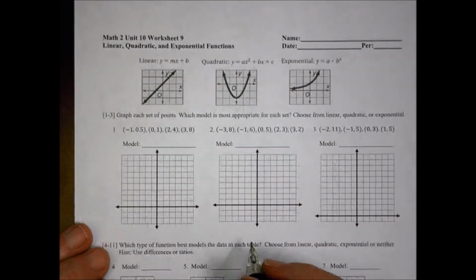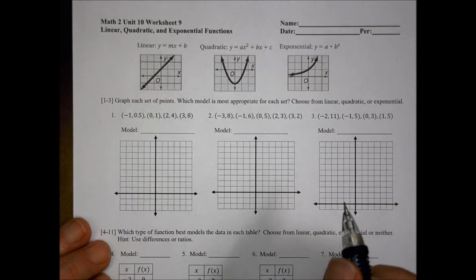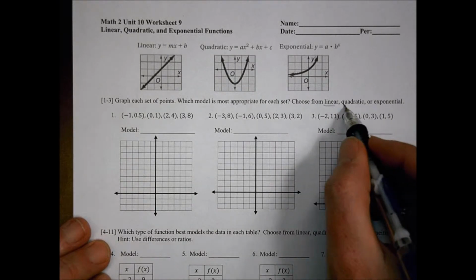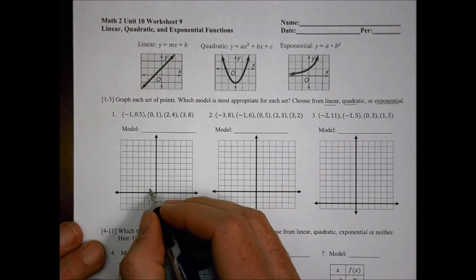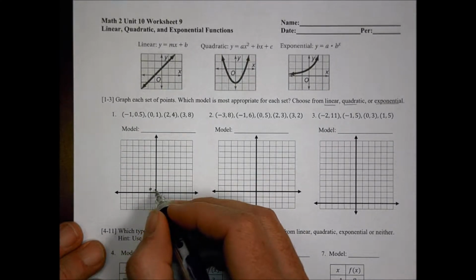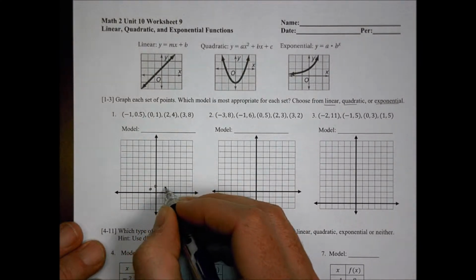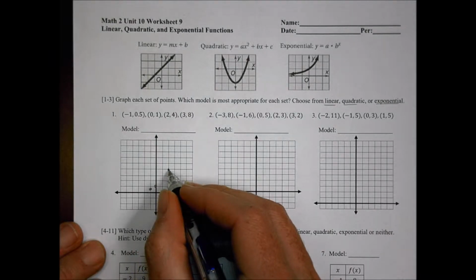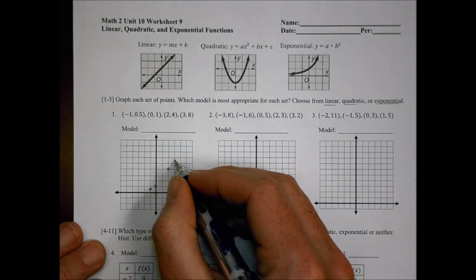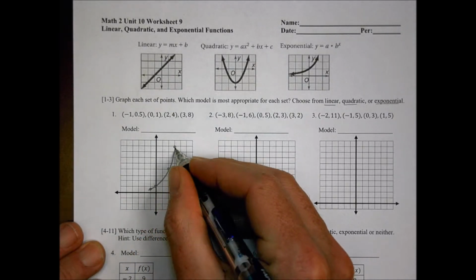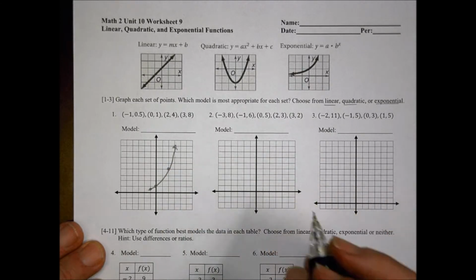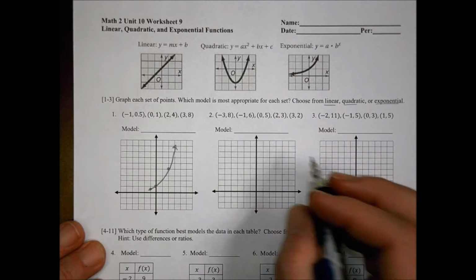If we model these, we're going to plot the points and decide which model is most appropriate, whether it be linear, quadratic, or exponential. So in our first one, we're going to plot the points. We're at -1, 0.5, about there. Then we're at 0, 1. We're at 2, 4, somewhere about here. And then we're at 3, 8, which is 4, 5, 6, 7, 8, something like that. So we're graphing going up in that direction. Let's just plot them real quick and see what they all look like.